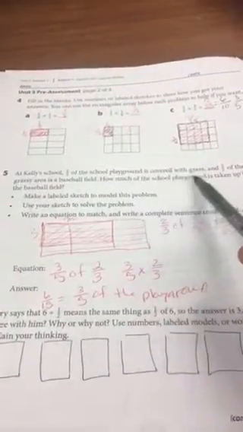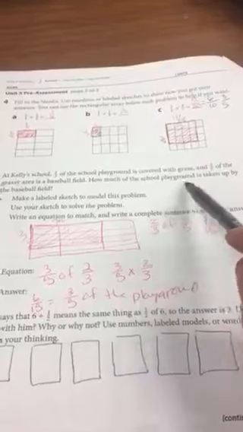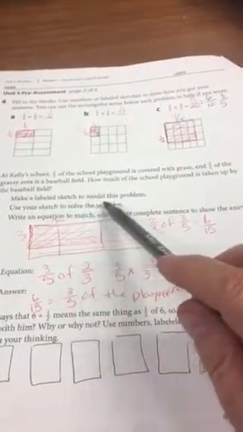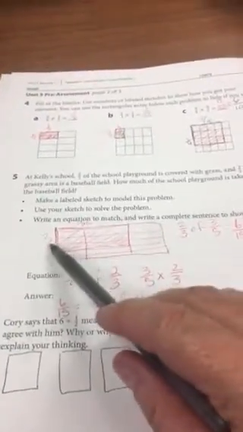At Kelly's school, 2/3 of the playground is covered with grass, and 3/5 of the grassy area is a baseball field. How much of the school playground is taken up by the baseball field? Make a labeled sketch to model the problem. A labeled sketch means that you have a drawing and you're marking what it is. So let me show you on a blank piece of paper.